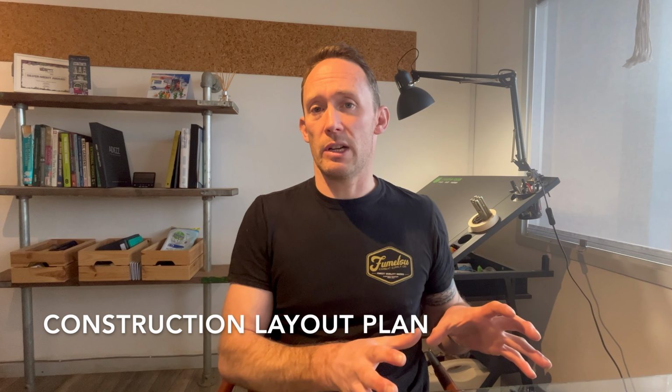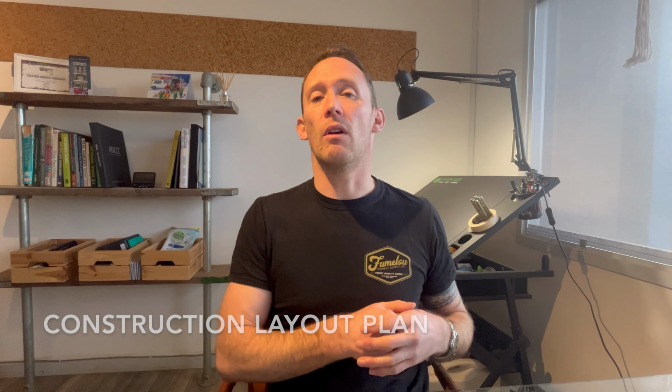Next, we're looking at the construction layout plan. This is very much about the landscape. So we've got the presentation plan, which is all about the client or ourselves understanding what we've designed. Next is the construction layout plan. This is the nuts and bolts of how that garden is made up.